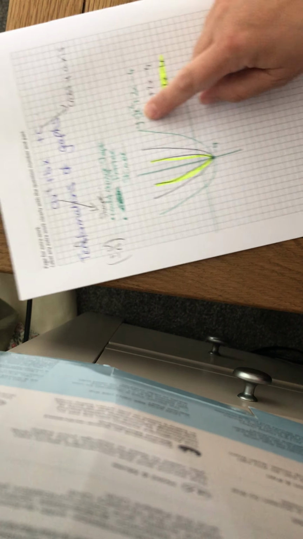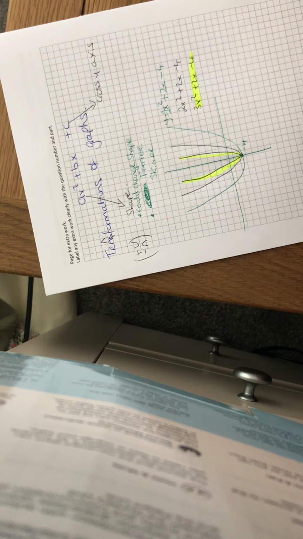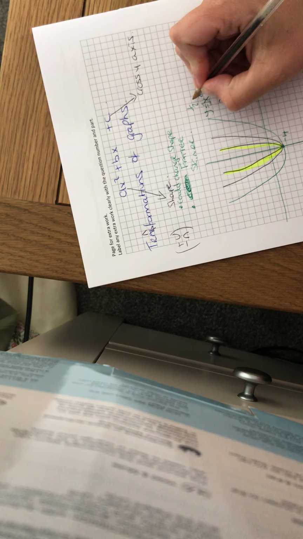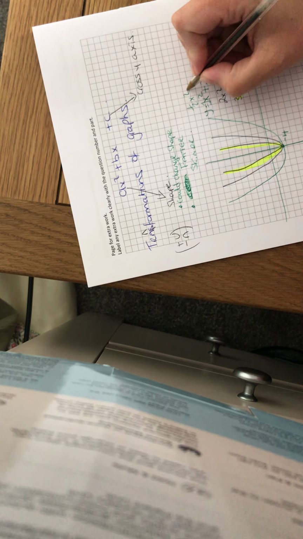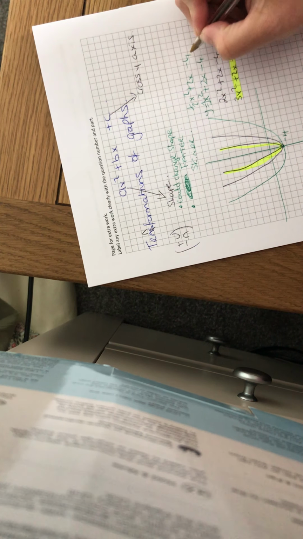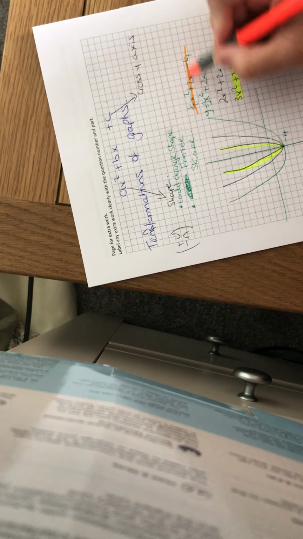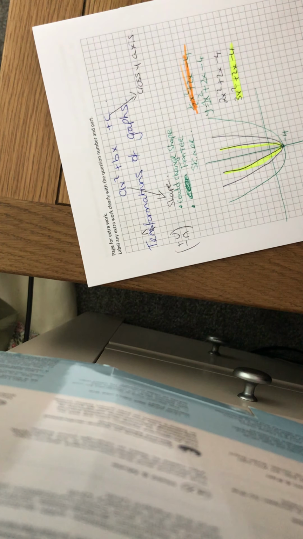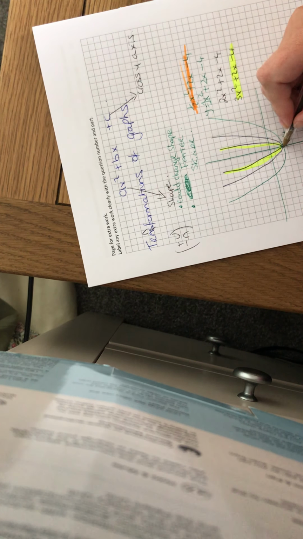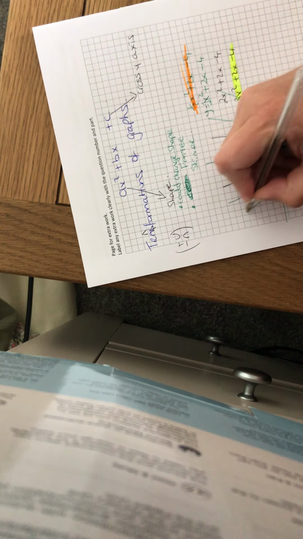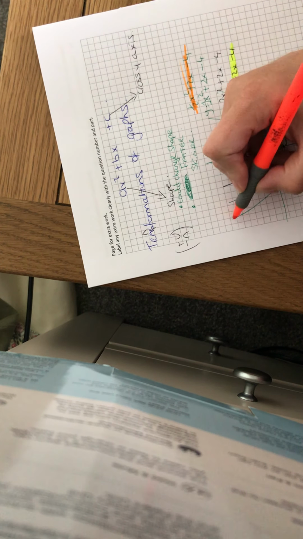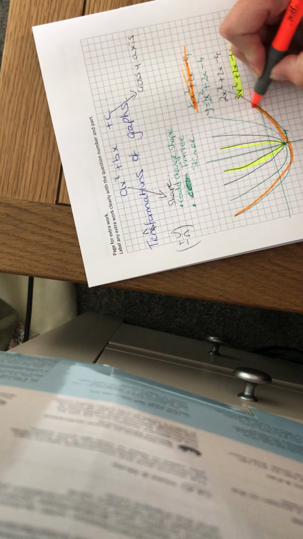So where it was 1x squared, I'd change it from 1x squared to, we'd say, a half x squared. But I'd leave everything else the same, plus 2x minus 4. Okay, and I'll make this one orange. So the original graph was here. The new graph now is just going to be a fatter graph. Like the orange line there. Okay, because that number went down.